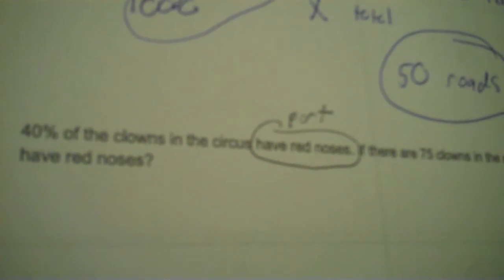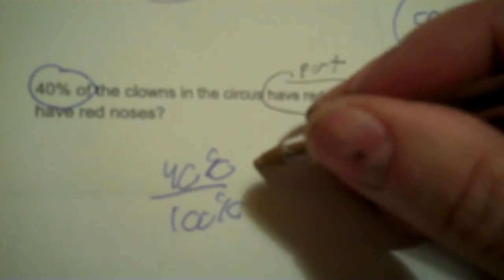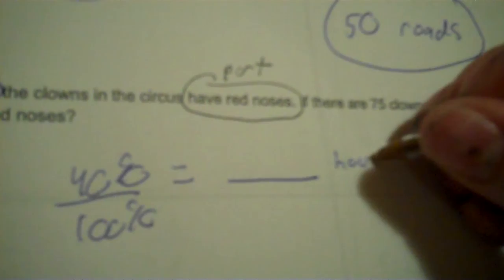Okay, 40% of the clowns in the circus have red noses. There are 75 clowns in the circus. How many have red noses? So again, 40% goes over 100%. Then I'll need to label. So have red noses. Again, don't just put clowns. Have red noses is the label. And then total.